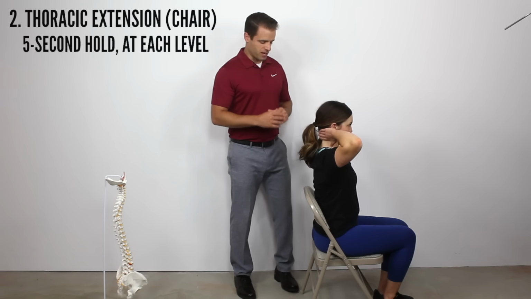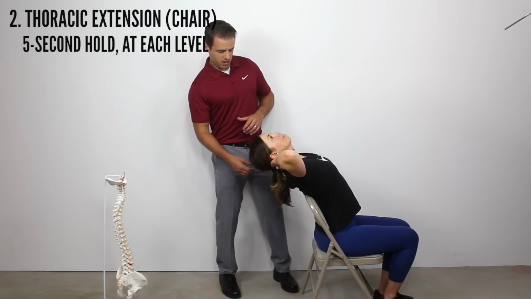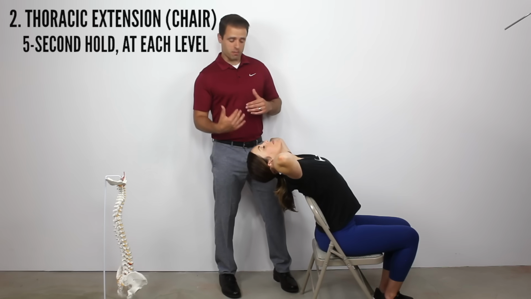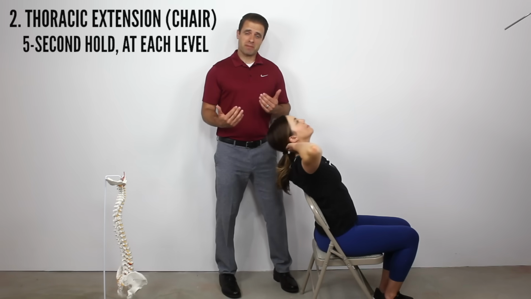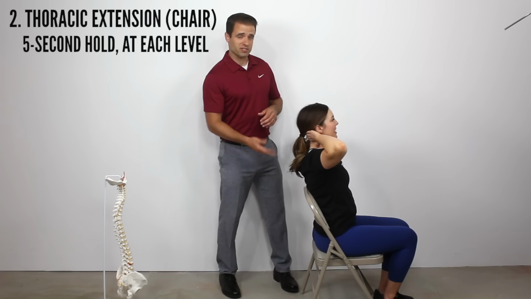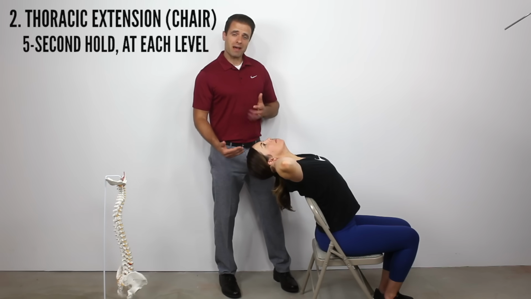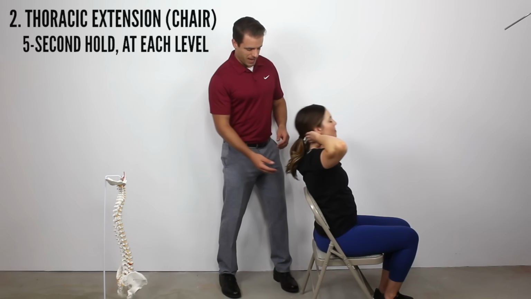Okay, so what Camille's going to do, she's seated in this nice sturdy chair, she's going to place her hands back behind her head, and now she's going to extend backwards over the chair until she gets a nice stretch through her back, a nice mobilization. A lot of people actually get a few pops and cracks with this one. If you're super stiff through your back, this is a great exercise to do for that kind of self-mobilization. Hold for about 3 to 5 seconds and then come back up out of it.